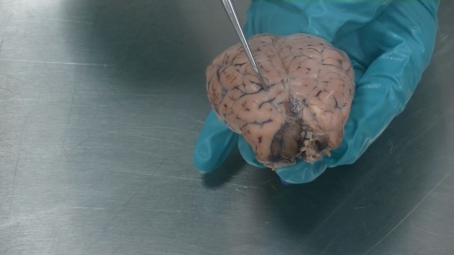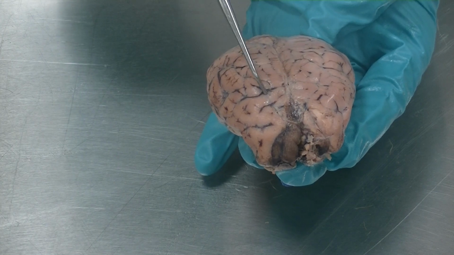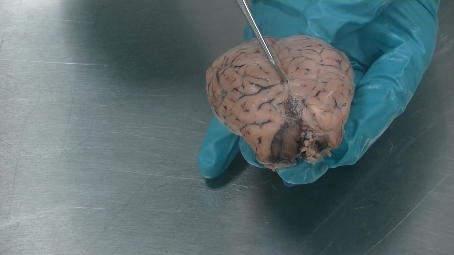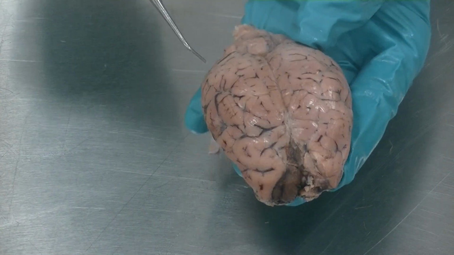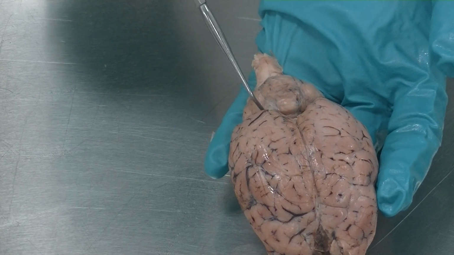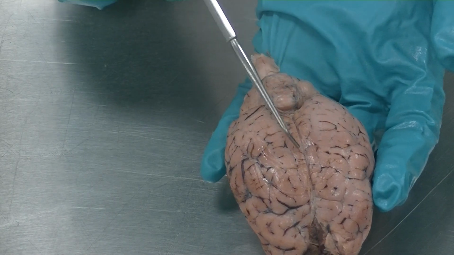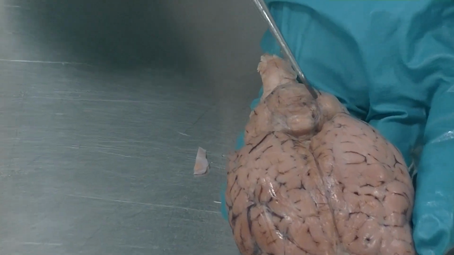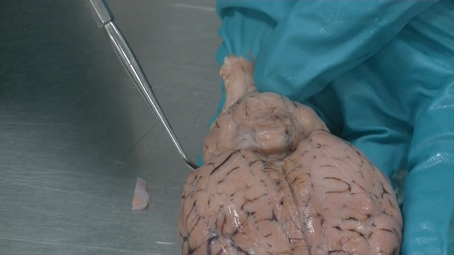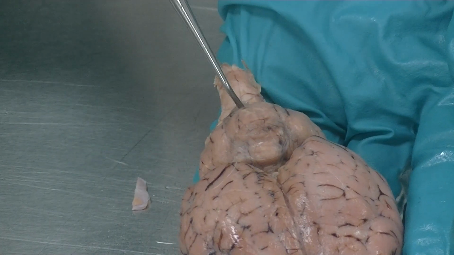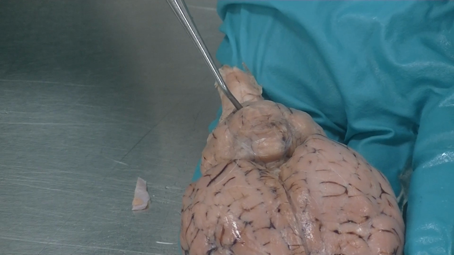The cruciate sulcus is going to be present at the cranial or rostral end. The sulcus is fairly constant in most of the species. Coming back, we see the transverse septum, which is going to separate the cerebellum from the cerebrum. So we have the cerebellum located here, lateral hemisphere on this side, lateral hemisphere on the other side, the vermis in the middle. All of these are parts of the cerebellum.